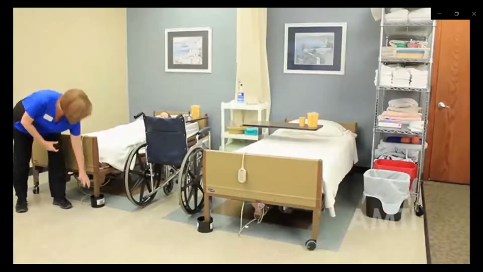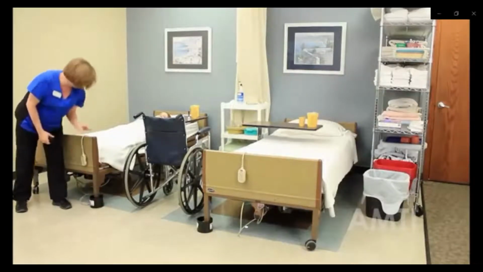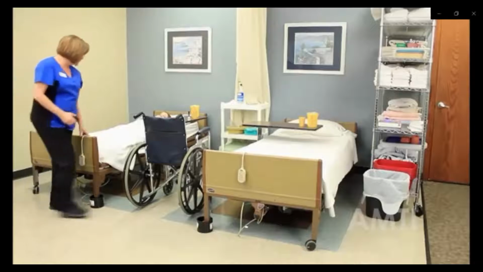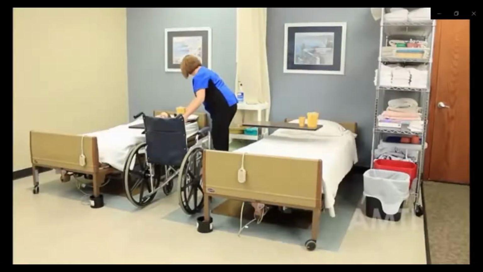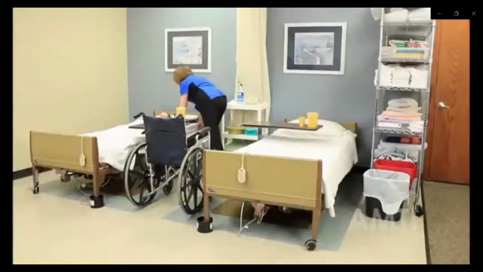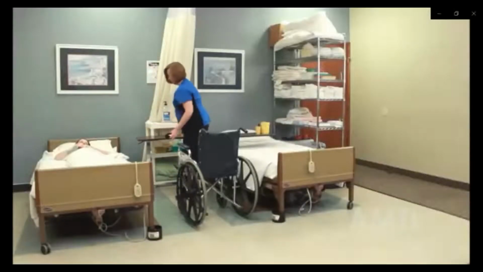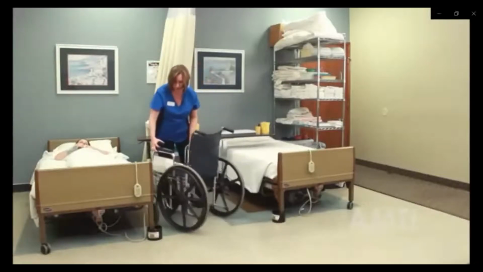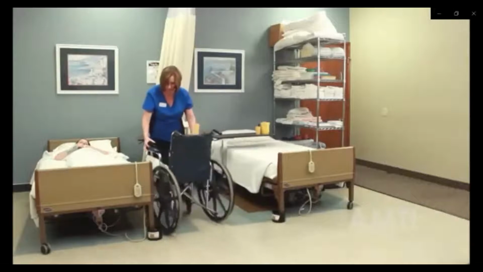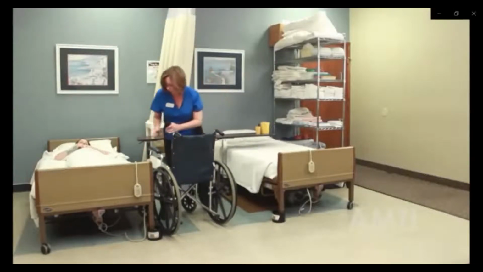Going to make sure to lock the bed. For this skill, you definitely have to lock the bed brakes and the wheelchair brakes. Move that out of the way. And then I'm just going to put my wheelchair toward the foot of the bed for right now. Get it kind of where it needs to be. And I'm going to lock them just so I don't forget.